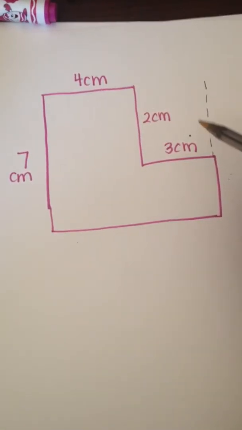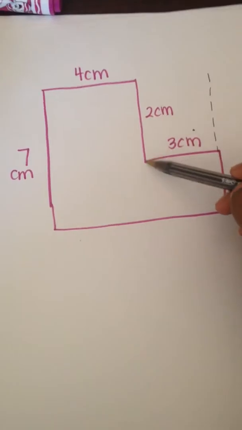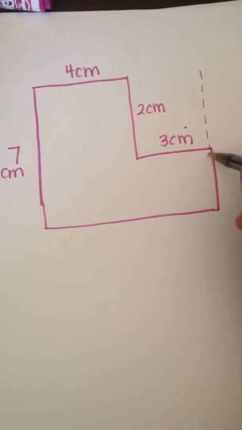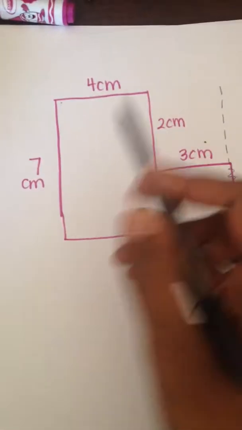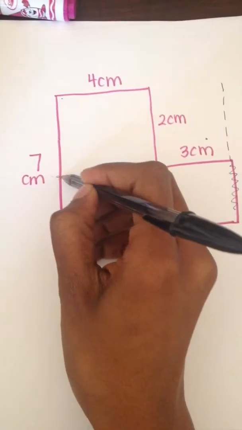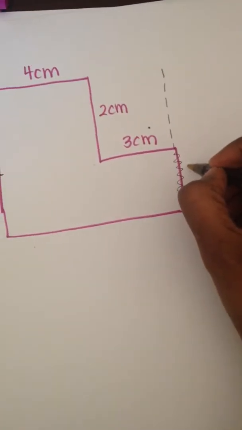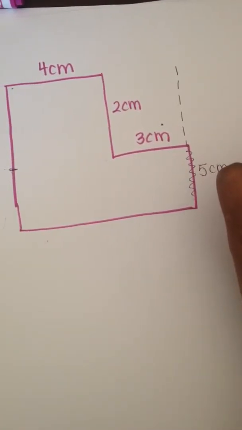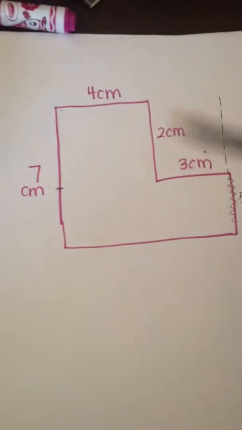So what I'm going to do is take the number 7 and subtract this 2, and I'd be left with what this side is. So I'm going to take the 7, and as you can see, subtract what that 2 is, which is right here, and I'm going to get what this side is. So 7 take away 2 is 5 centimeters. So when we add 5 plus 2, we're going to get what this side is.